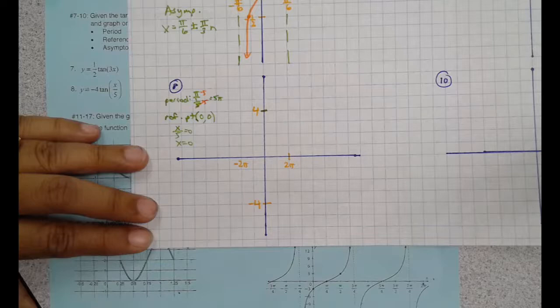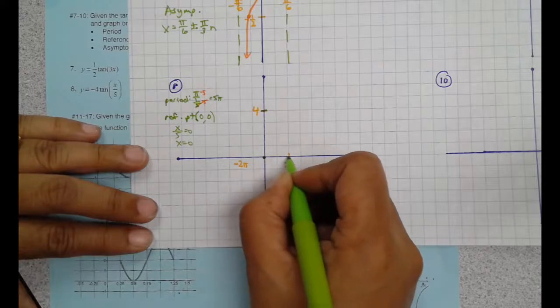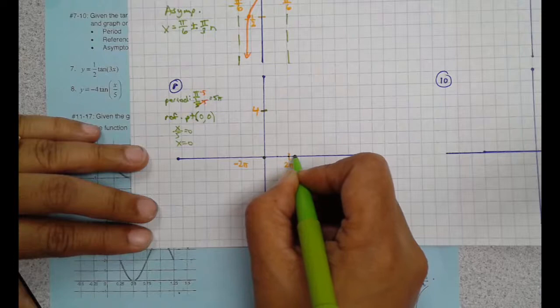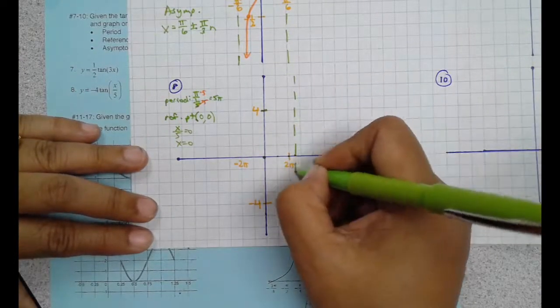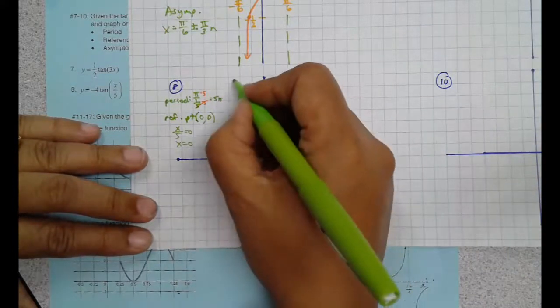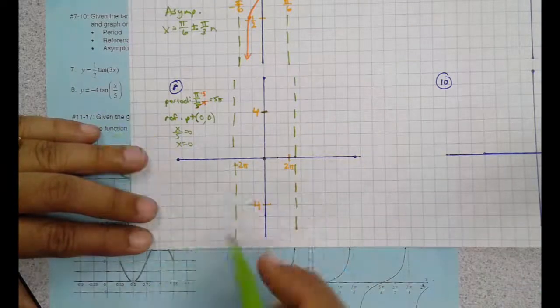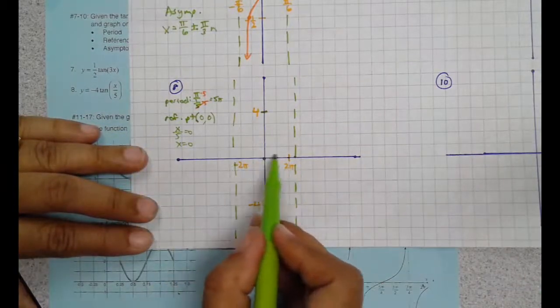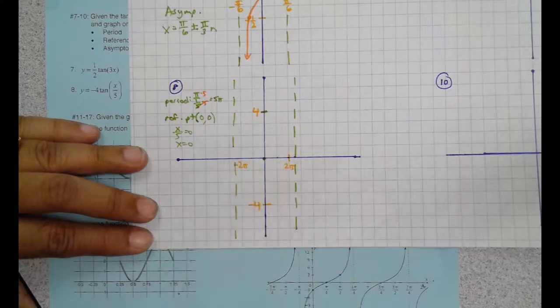Let's go ahead and draw our asymptotes. So from the reference point, which is at 0, 0 here, we're going to go to the right 2.5. So this is 1, 2, and then half. So this is going to be my asymptote. It's in the middle. And then here's 1, 2.5. See how the distance between this and that is 5? 2.5 pi plus another 2.5 pi makes a total of 5 pi.